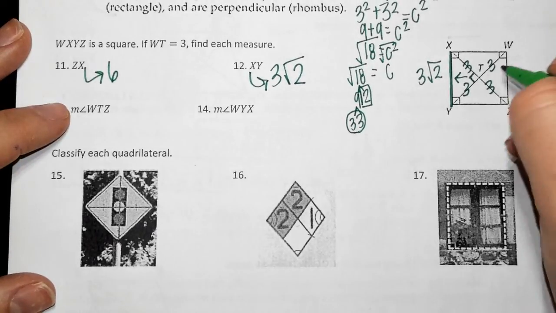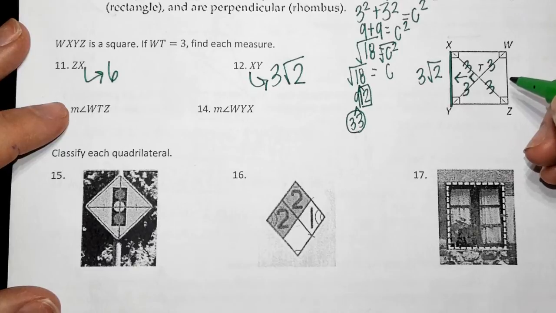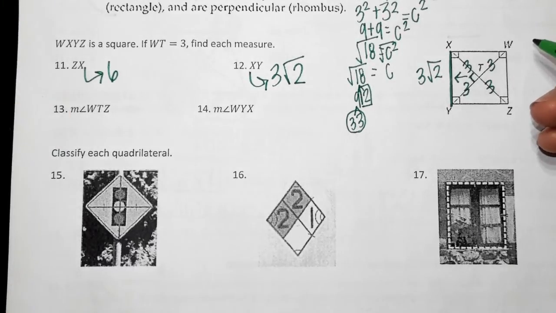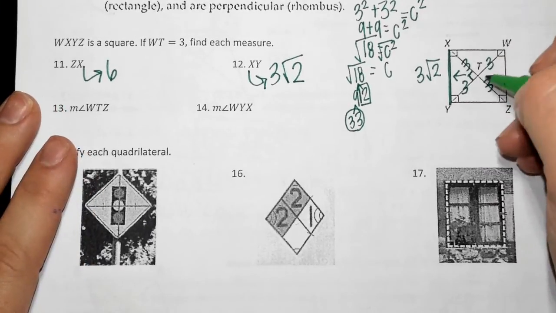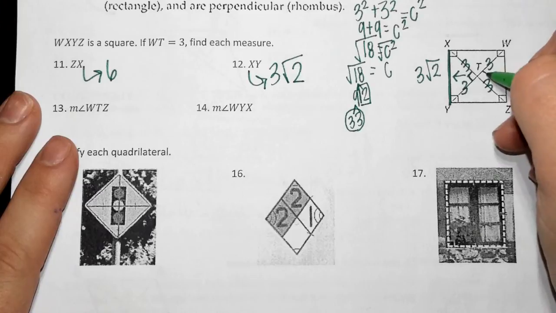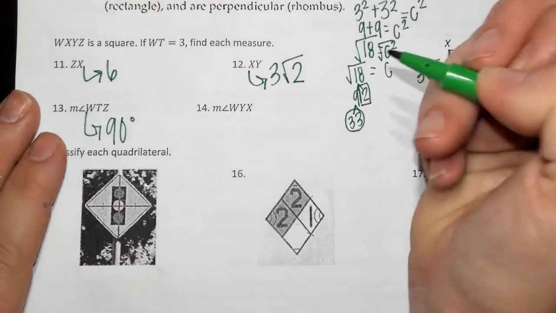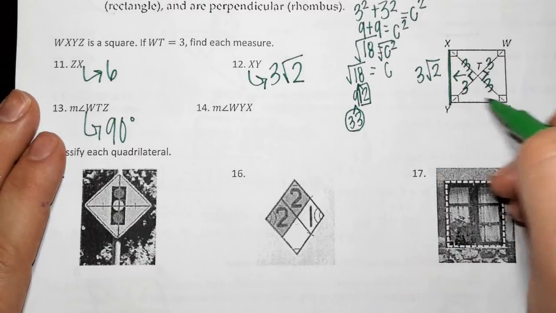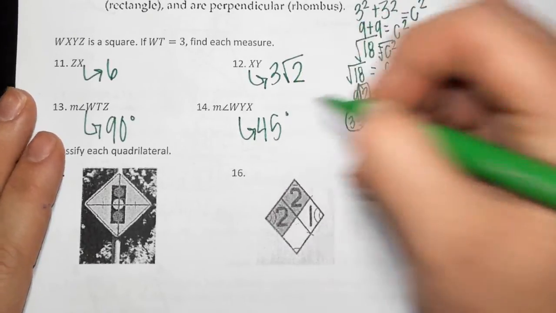Okay? Now, well, because you also have 30, 60, 90, and it's not as simple. 45, 45, 90 is the easy. 30, 60, 90 is difficult. Not difficult, but you have to, yeah. WTZ, what is it? WTZ? 90. The angles for squares are either one of two things, 90 or 45. WYZ, well, that's not 90, so it has to be, that's it. That's squares.